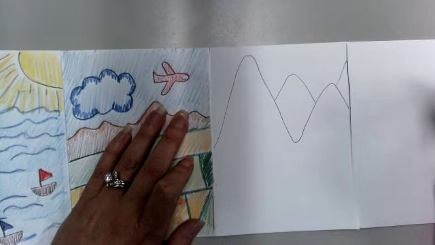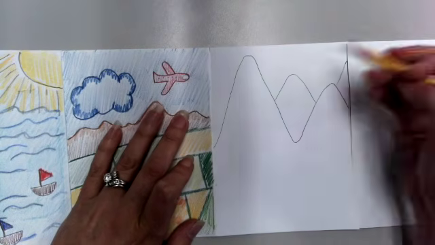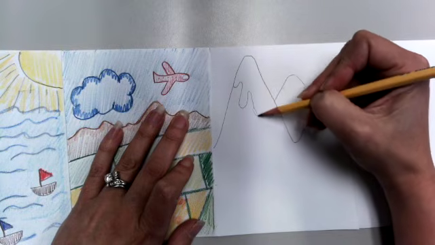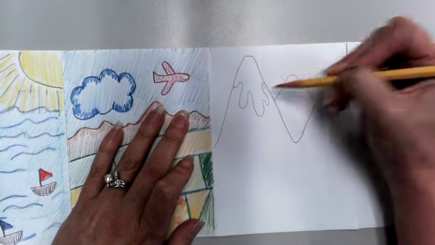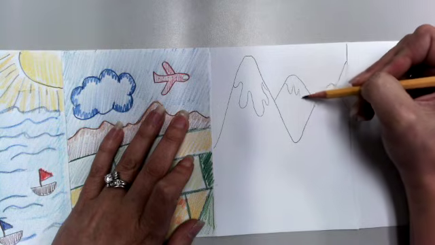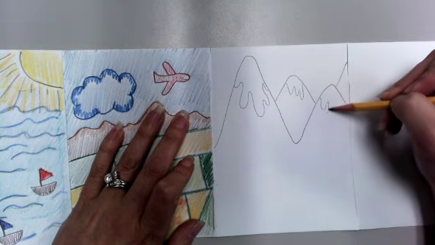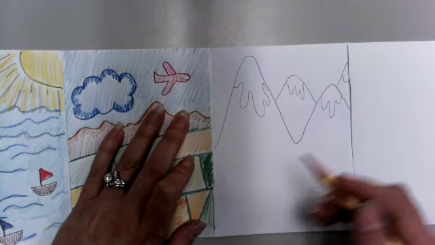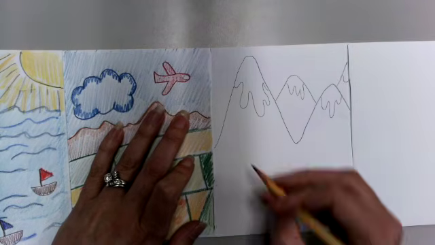And generally, you should have white up at the mountaintops. Snow still accumulates and stays there. It takes a long time for it actually to melt. Or even if it doesn't melt, it creates that glacier kind of format, even though a glacier is moving at all times. That's what categorizes it. But I'm going to draw some snow on the top of these mountains. And there we go.